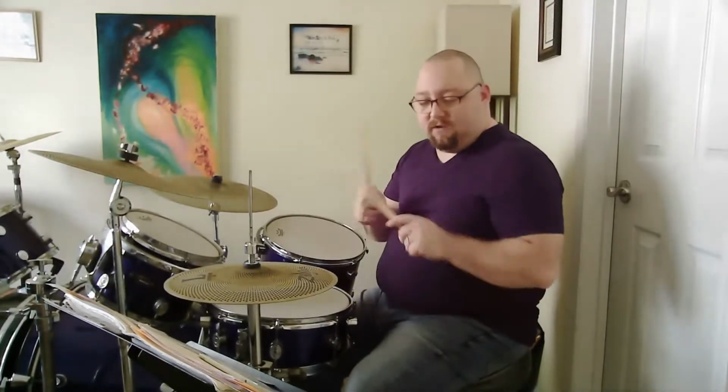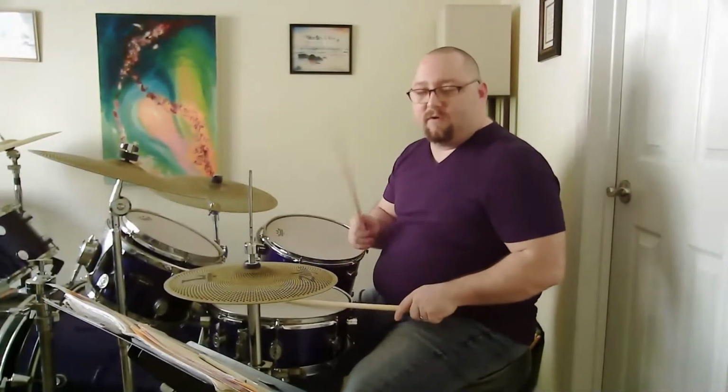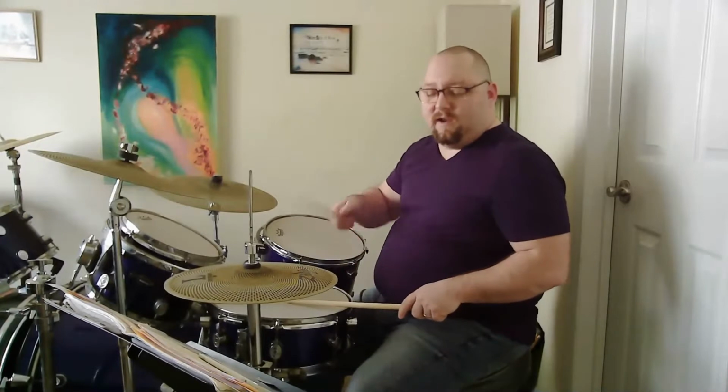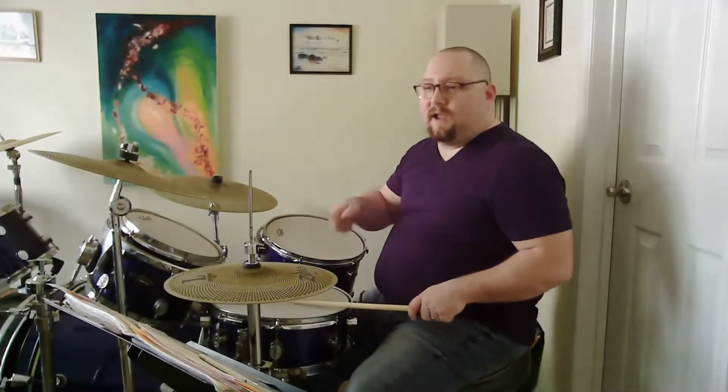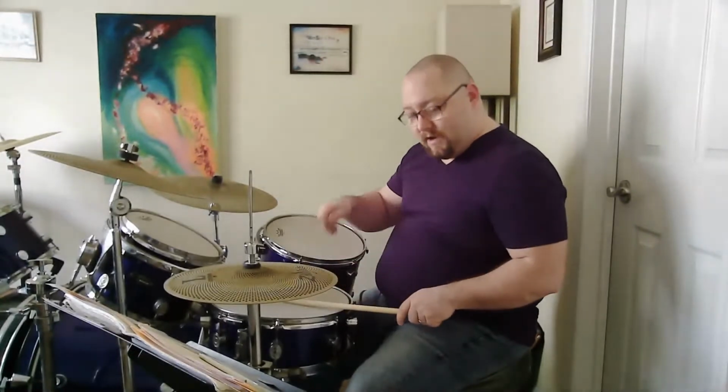So here it is as such. 1 and 2 and 3 and 4 and 1 and 2 and 3 and 4 and. Again, if you wanted to count this as 16th notes, go right ahead. 1 and 2 E and 3 and 4 E and 1 and 2 E and 3 and 4 E and 1. This is used actually pretty common when it comes to rock grooves.